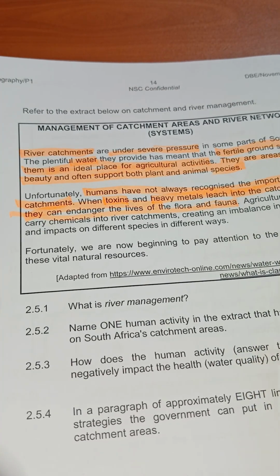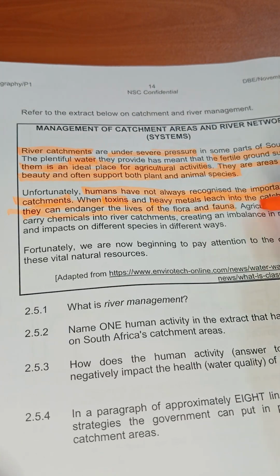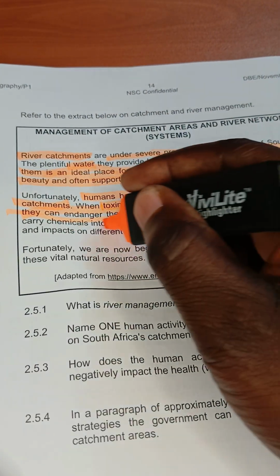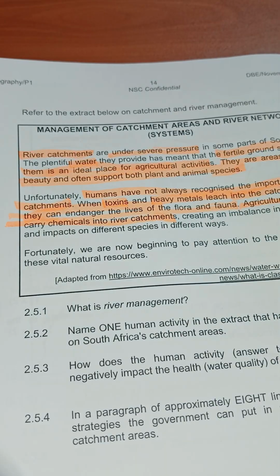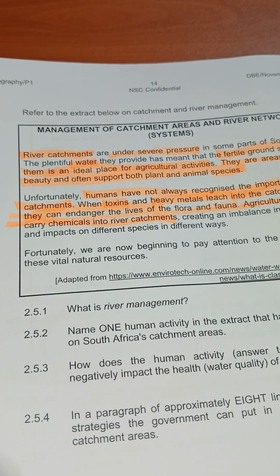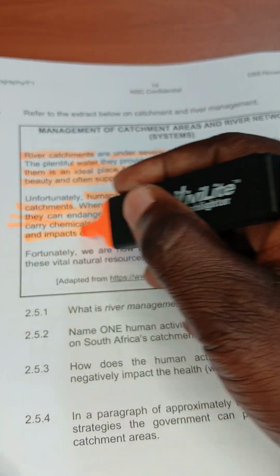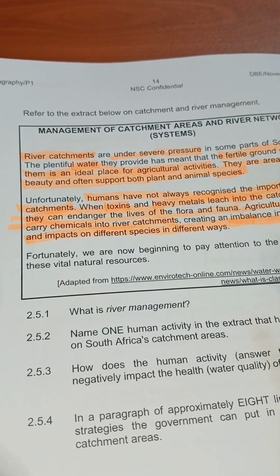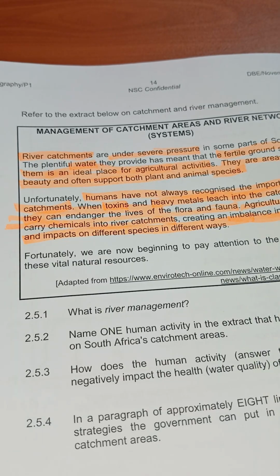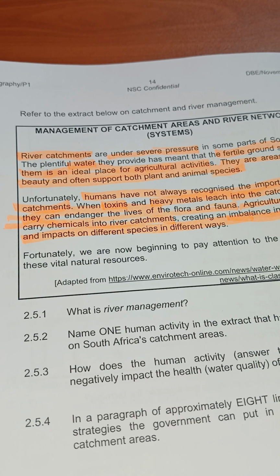Agricultural runoff from chemicals, we are not talking about eutrophication now. The chemicals that are used on farming can find their ways into these catchment areas, which means they can also have a negative impact, creating an imbalance in the nutrient levels and impacting the different species in different ways. So you need to be able to identify or highlight some of these most important things so that at least it helps you to answer the question.